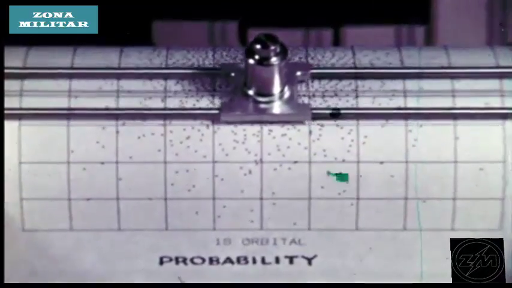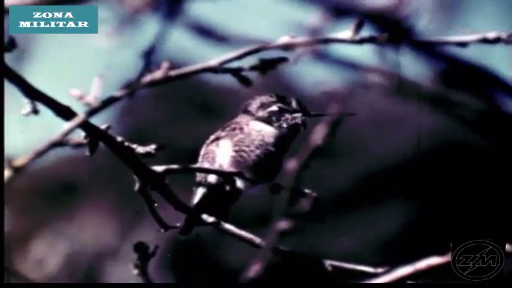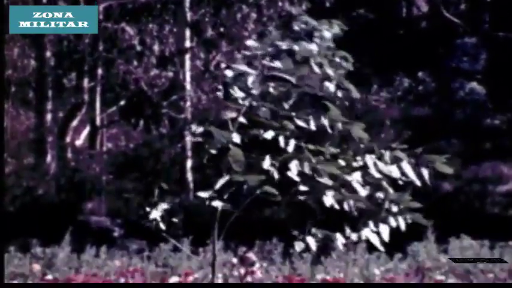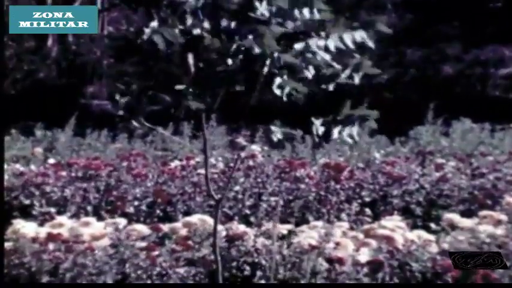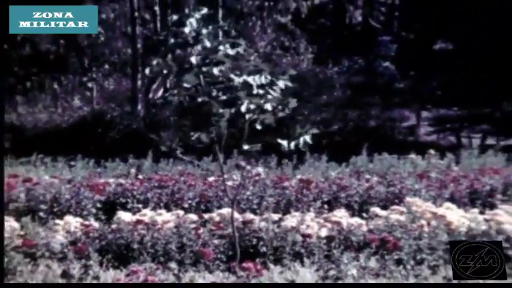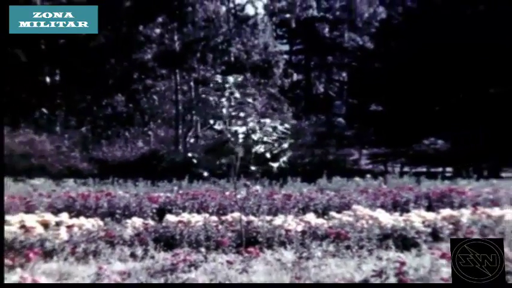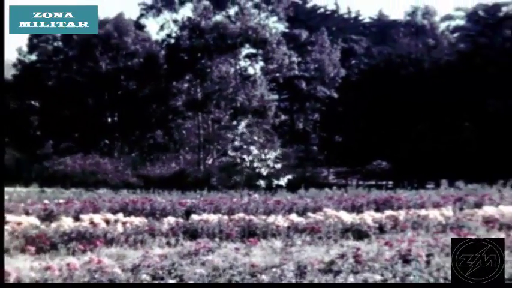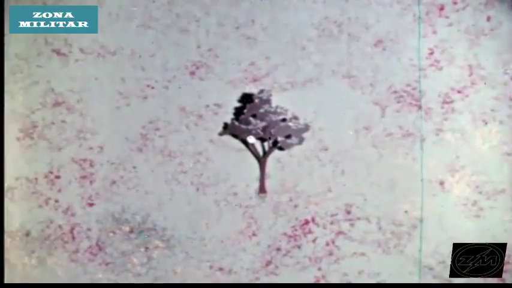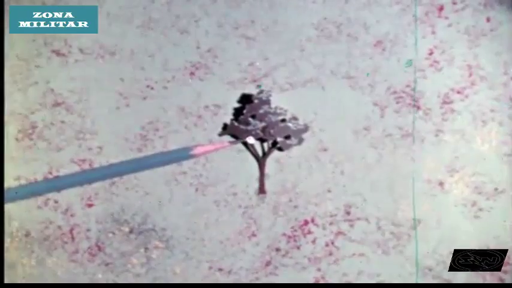To answer this question, another analogy may be useful: the movements of a hummingbird around his nest. We'll use the hummingbird to represent the electron. His nest represents the nucleus. The nest is located in this small tree in a field of flowers. Let's represent this scene on a chart. Here is his nest in the tree.